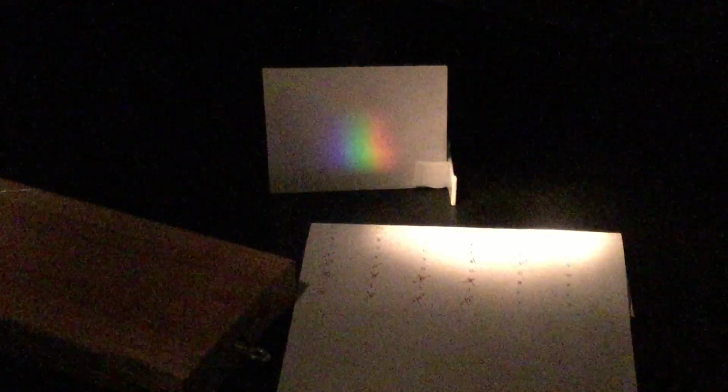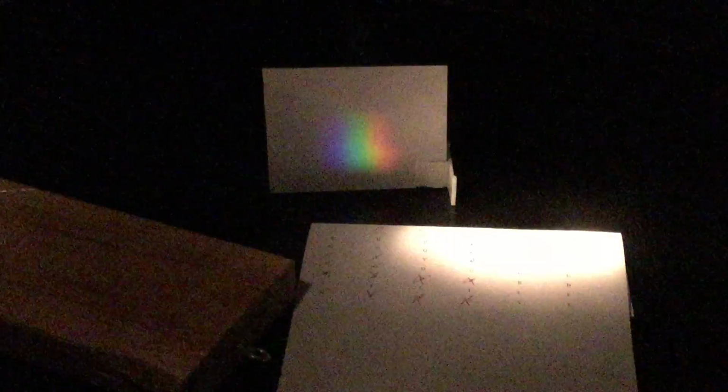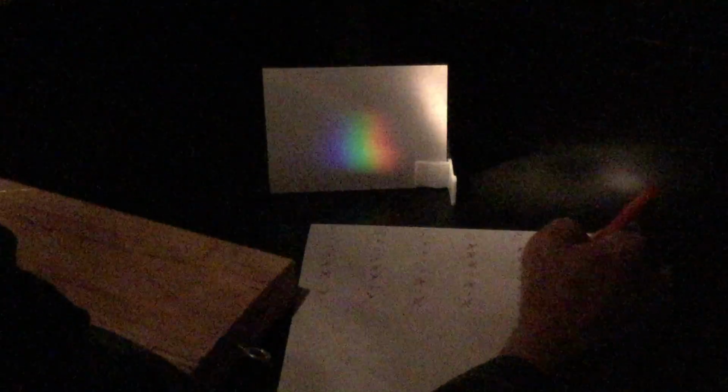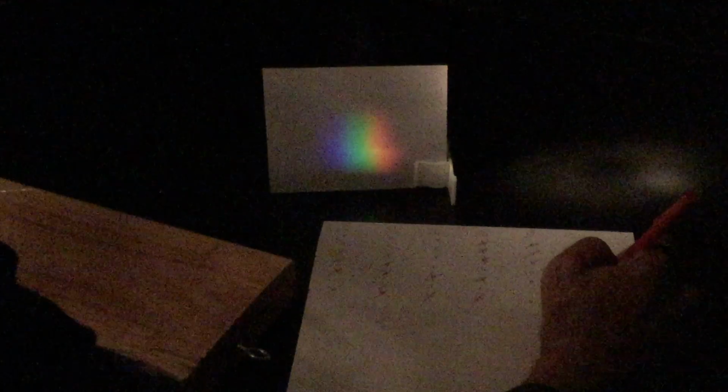Last one is going to be the violet. This is very hard to see. It's blocking all the colors except for the violet in this case. Red is blocked, orange, yellow, green, even the blue, but the violet is going to be remaining intact.